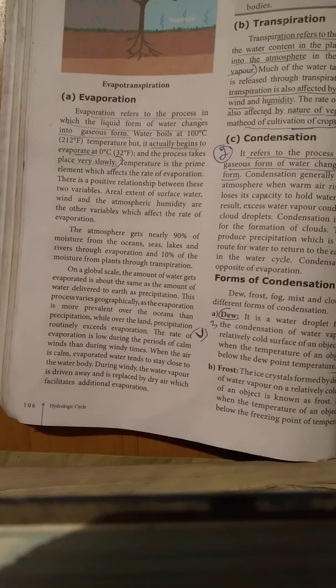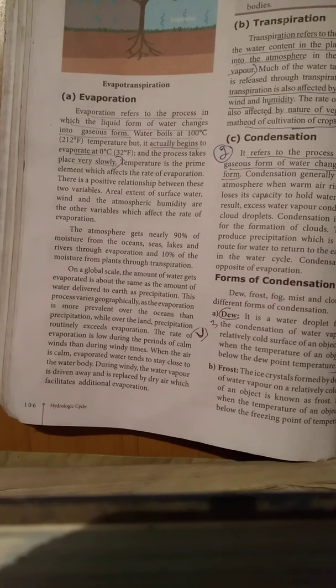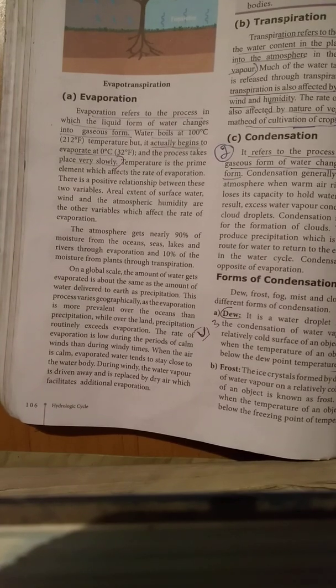When the wind speed increases, or the temperature increases, or the extent of the surface of the water bodies increases, or humidity decreases, the rate of evaporation increases. If the wind speed increases, evaporation also increases.